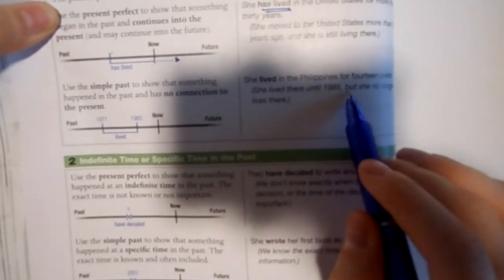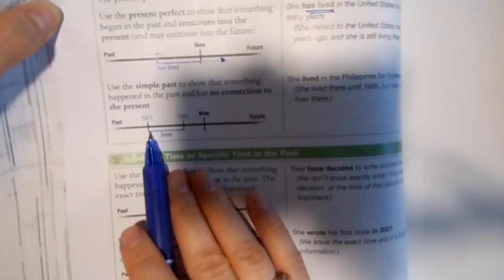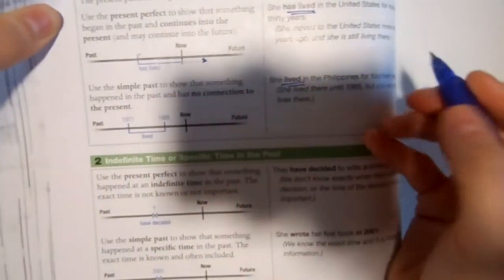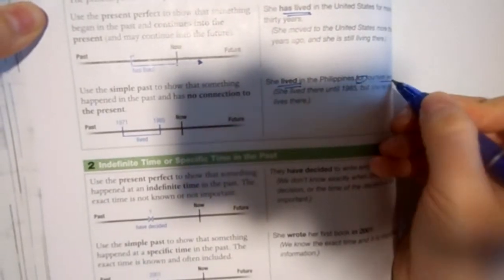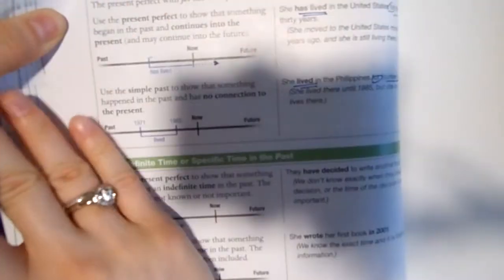She lived there until 1985, but she no longer lives there. So as you can see, this started and ended in the past. So just keep in mind when we use the simple past with for, that means the action is already finished. But if we use the present perfect with for, that means the action started in the past, but it's still not finished. Okay?